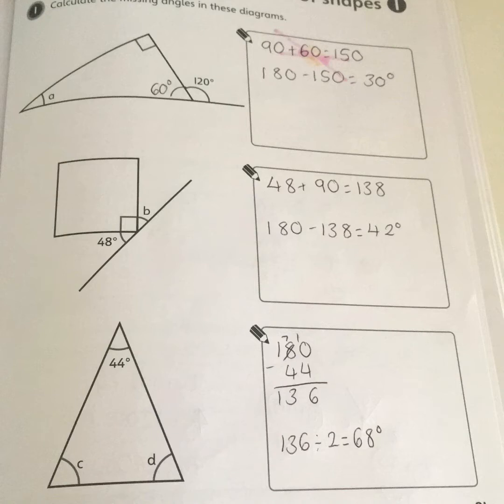For B, I could see it was a square, and I know that all the corners of a square are right angles, so I knew that that was 90 degrees there. I knew that 48 degrees plus the 90 plus B were on a straight line, so they had to equal 180. So I did 48 plus 90, which was 138 degrees, and then I did 180 take away 138, which told me that B was 42 degrees.